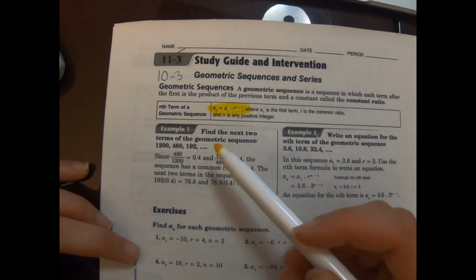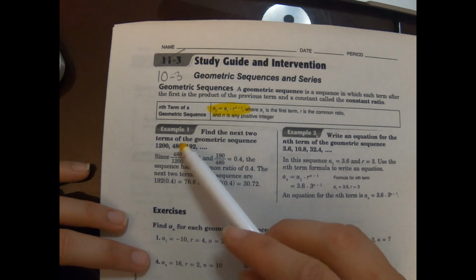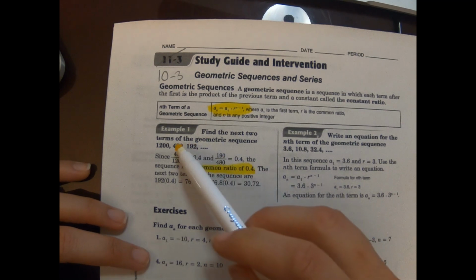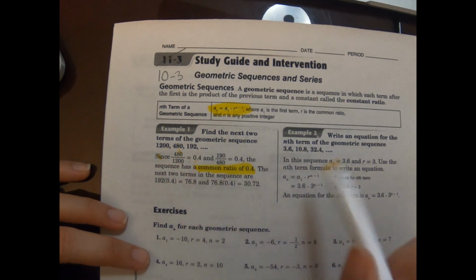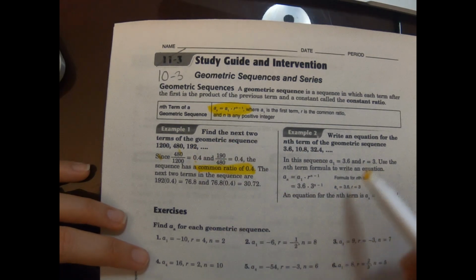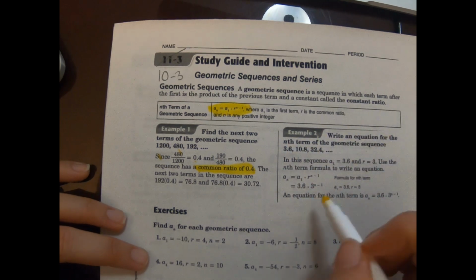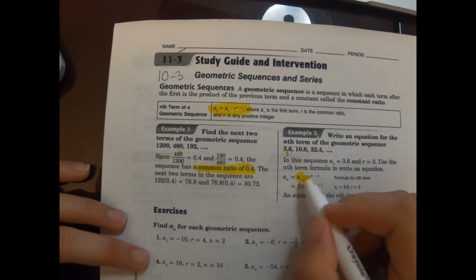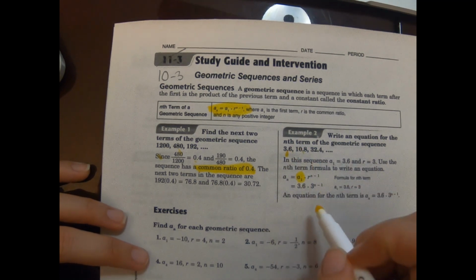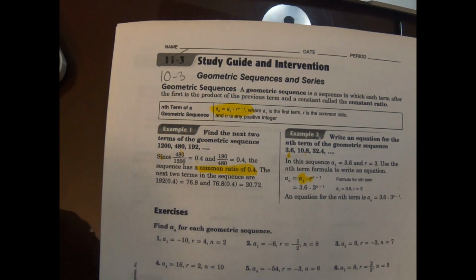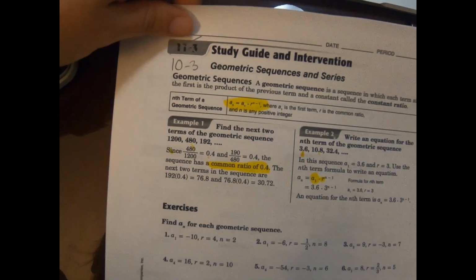Okay. So in our first example, it tells you to find the next two terms of the geometric sequence. You want to find the common ratio, and you do that by dividing the second term over the first term. And then you can just multiply to continue the pattern. Writing an equation takes a little more work. Remember that this is your first term, and that'll go in the a sub 1 spot. You have to calculate the ratio by putting the second term over the first term, and that'll give you r. And then n is always the number you're trying to find. Well, usually.